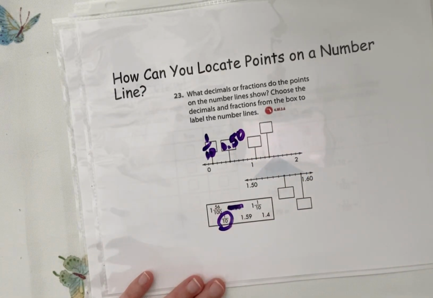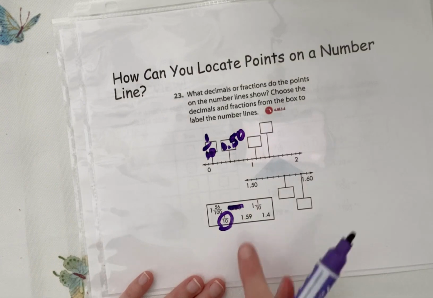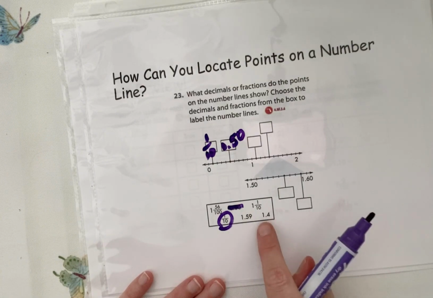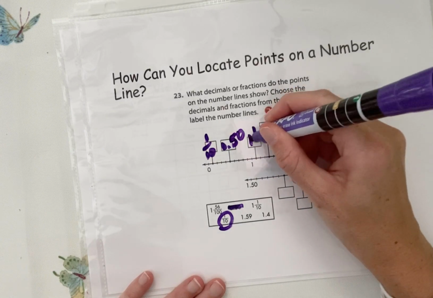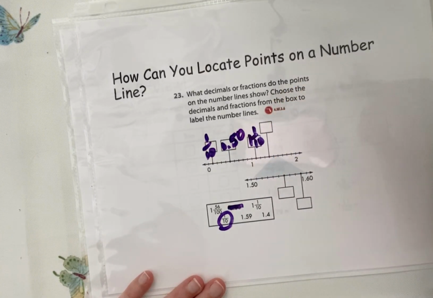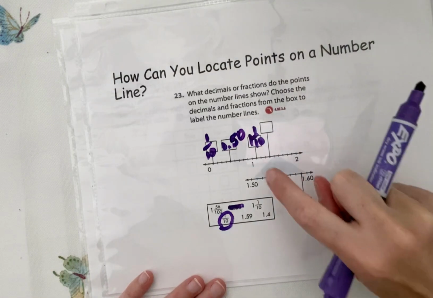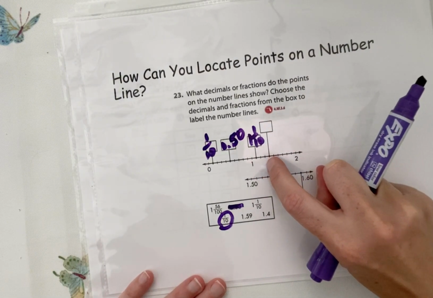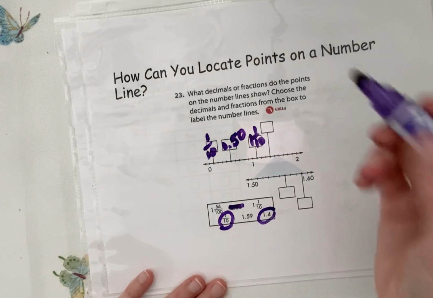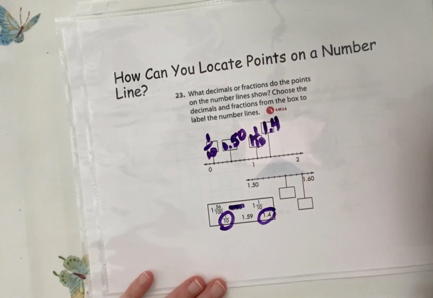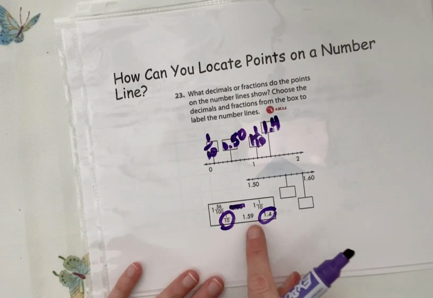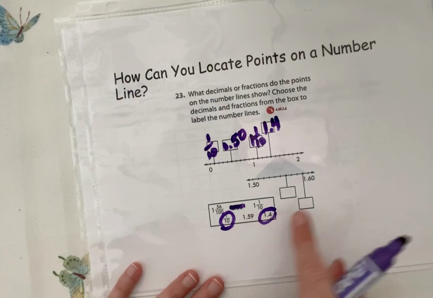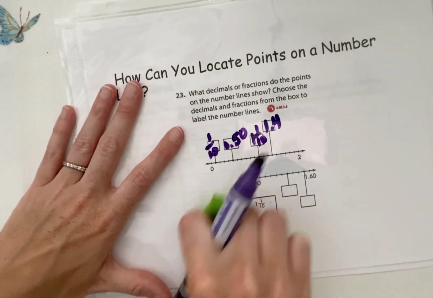Okay, what would go right after this? 1 and 56 hundredths, 1 and 1/10, 1 and 59 hundredths, or 1 and 4/10. If you said 1 and 1/10, you got it. What would go right here? Let's see, 1 and 1/10, 1 and 2/10, 1 and 3/10, 1 and 4/10 right there. So now, we've used these. So we're left with 1 and 56 hundredths and 1 and 59 hundredths. I think those are gonna fit down here at the bottom.